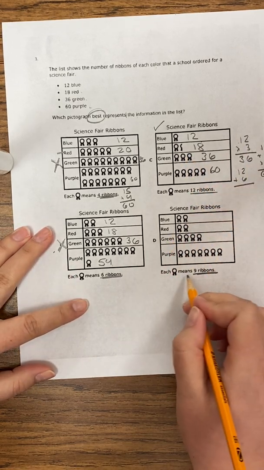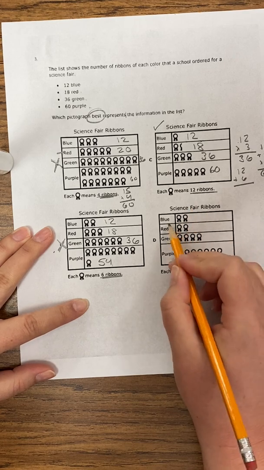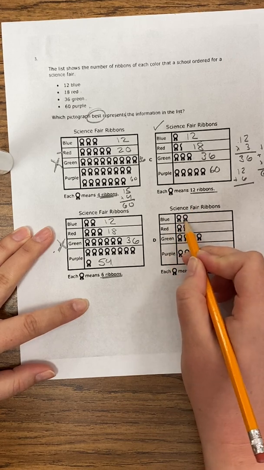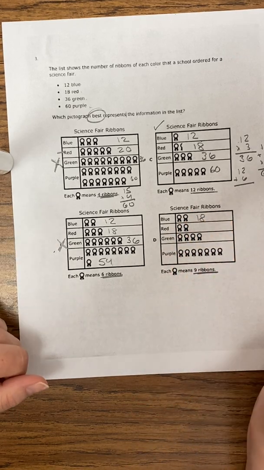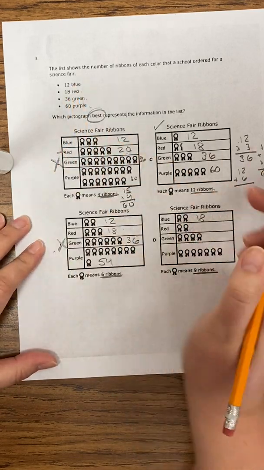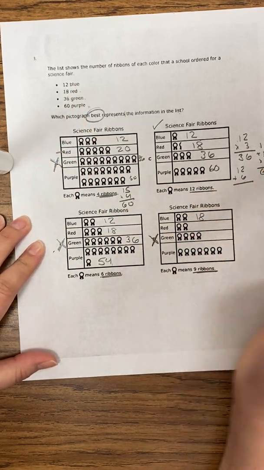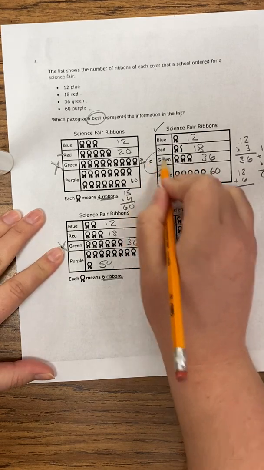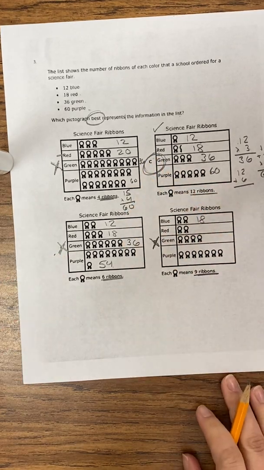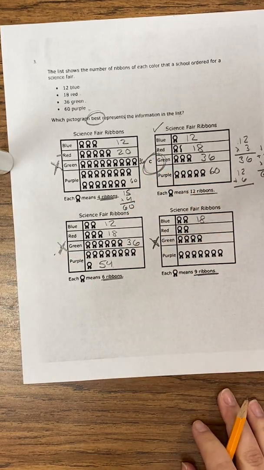All right, so ribbon needs 9. So blue, 9 plus 9 is 18. Stop right there. I already know that blue is 12, so we know that D is automatically wrong. So C is our correct answer for this pictograph representation.